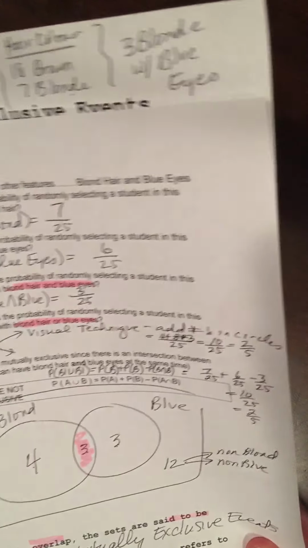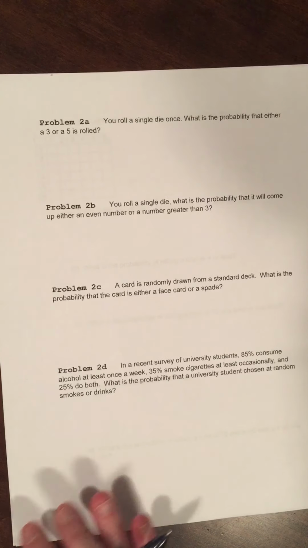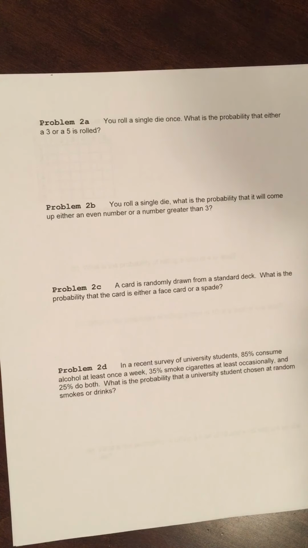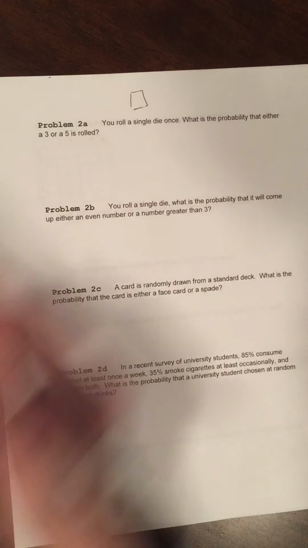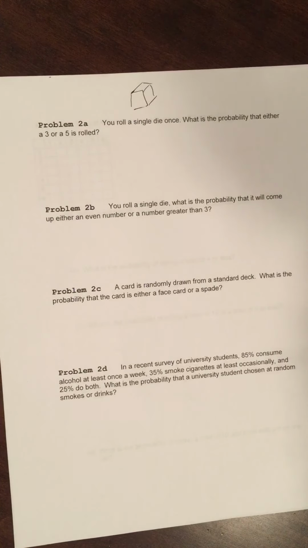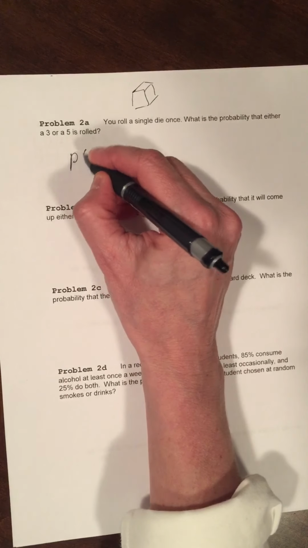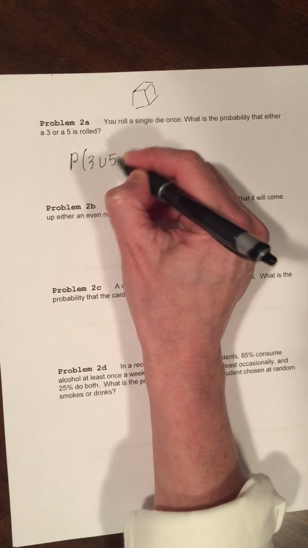I don't think I need our preliminary information anymore. I think we can move on to what I will call more test-worthy examples. I'm not going to give you a question on the test about people's eye color and this type of stuff, right? Okay. You roll a single die. Okay, so you can envision it. Little single die. What is the probability of rolling a 3 or a 5?